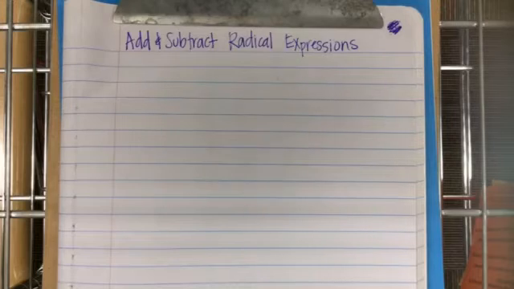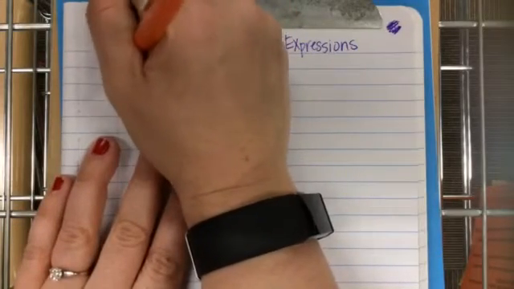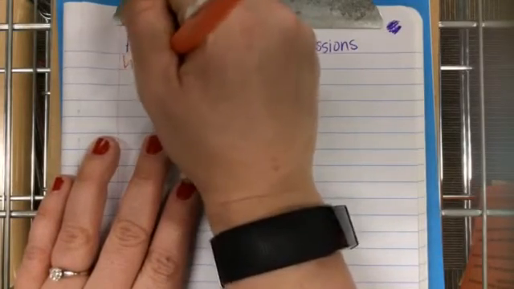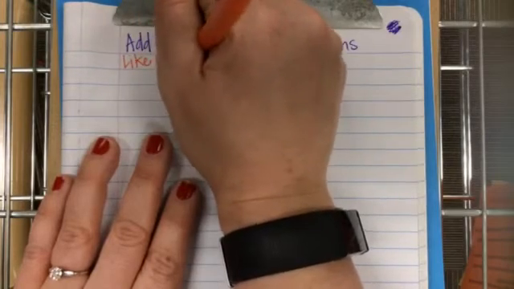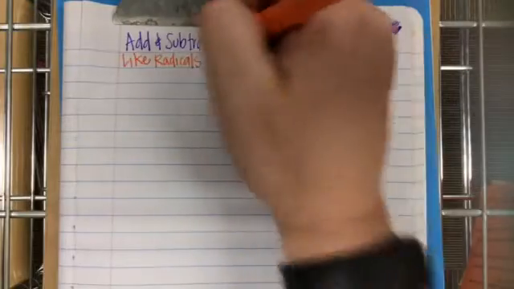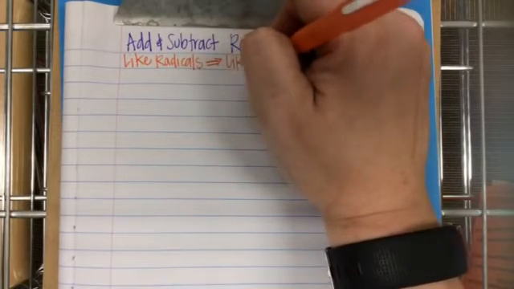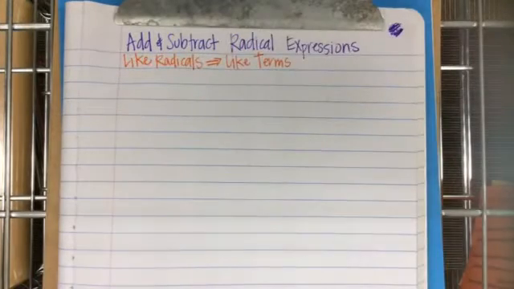Now, in order to do this, we have to embrace this idea of like radicals. I think of like radicals as basically the same thing as like terms. Right?